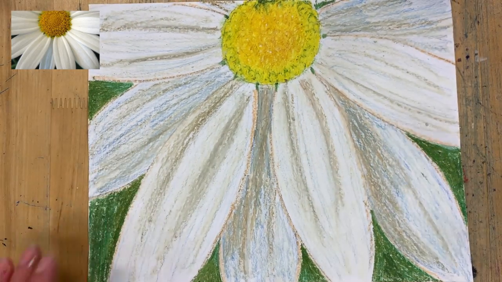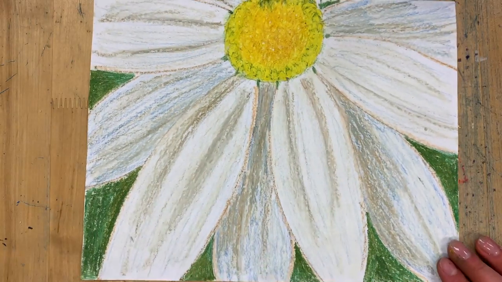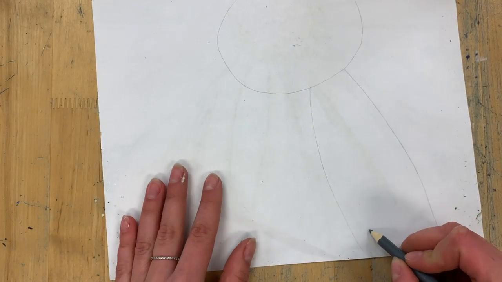Once you feel that you're finished, go ahead and flip over your paper and put the date and sign your name.